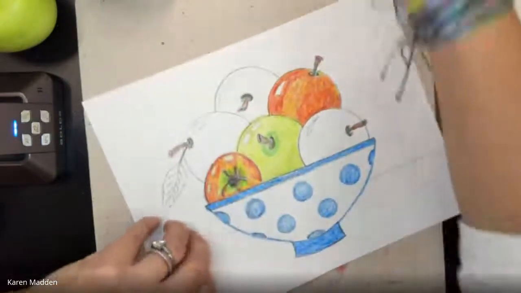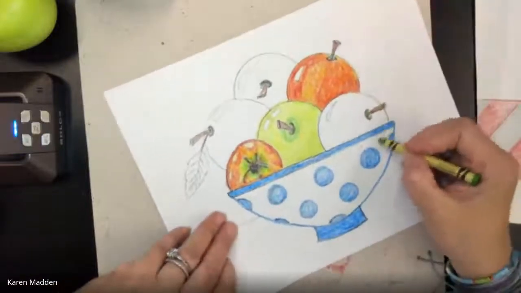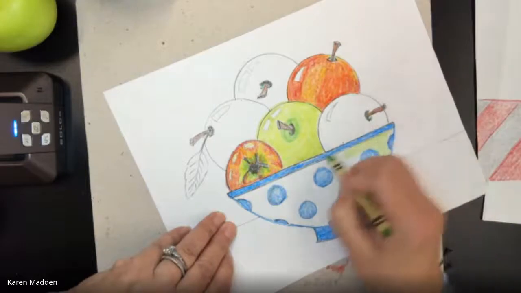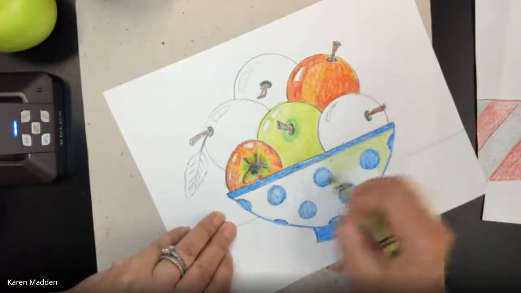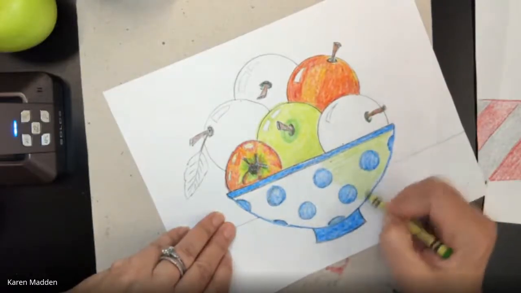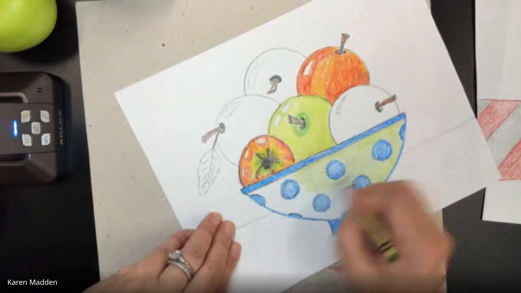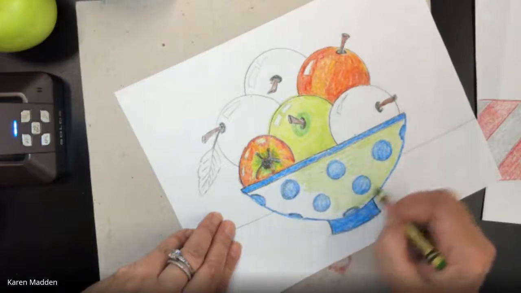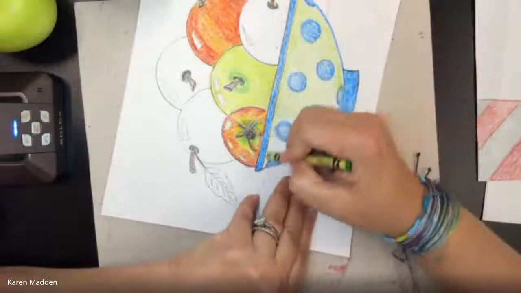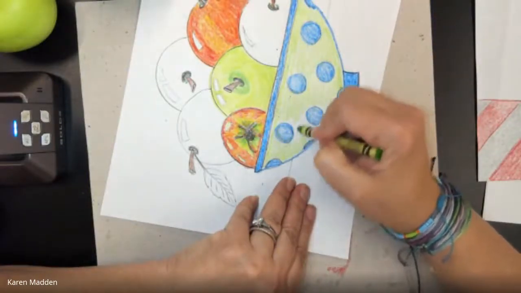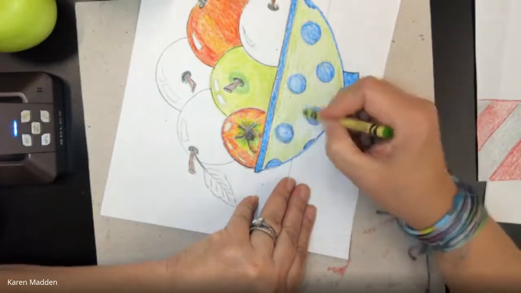Okay, and then I'm going to go ahead and color in my bowl. Now, if you wanted to make a really pretty bowl, you might do a blue and orange, or maybe you want to do complementary colors like yellow and purple. And maybe you want this to be a Christmas picture. Maybe you want to do red and green. This would look really pretty as a Christmas still life.